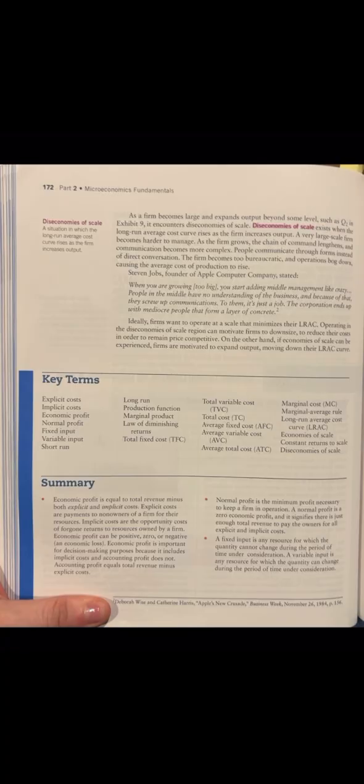A fixed input is any resource for which the quantity does not change during the period of time under consideration. A variable input is any resource for which the quantity can change during the period of time under consideration. The short run is the period of time during which the firm has at least one fixed input, such as its factory size. The long run for a firm is defined as a period during which all inputs are variable.